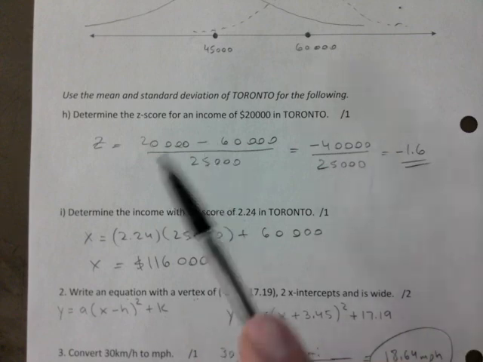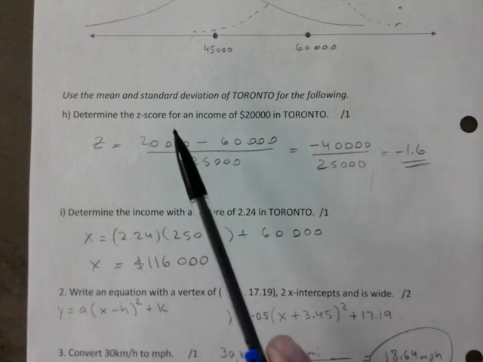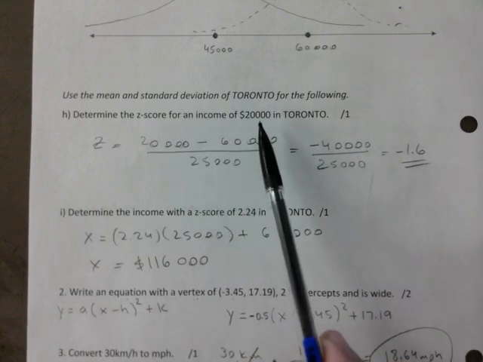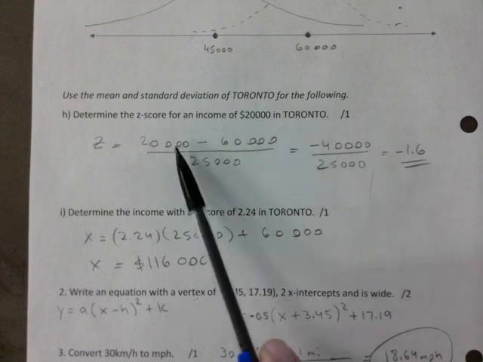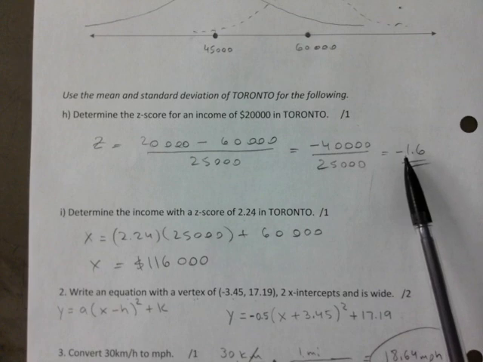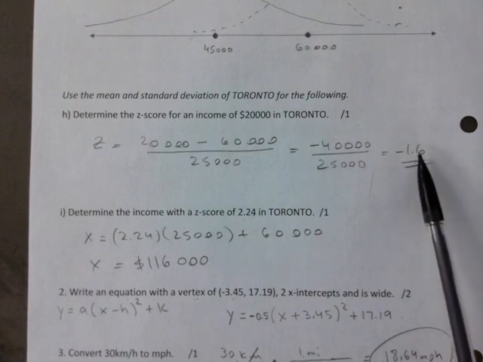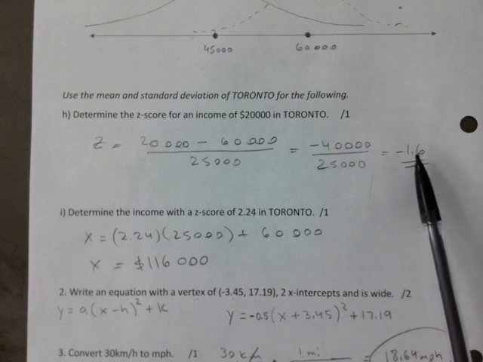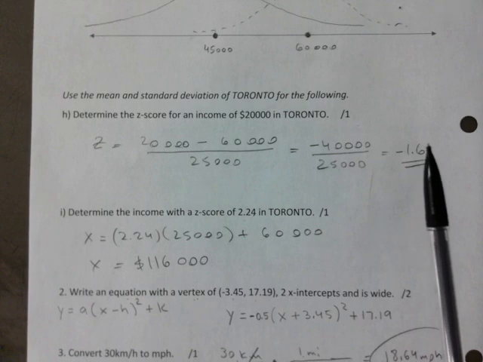Use the mean and standard deviation of Toronto to determine a z-score of an income of 20,000. So remember, we had a 20,000 earlier for Winnipeg. That z-score was minus 1.67. Here we're at minus 1.6. I want to take this opportunity to talk about that. What is this telling us?